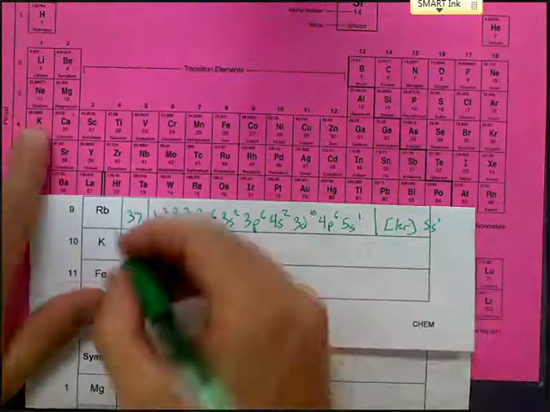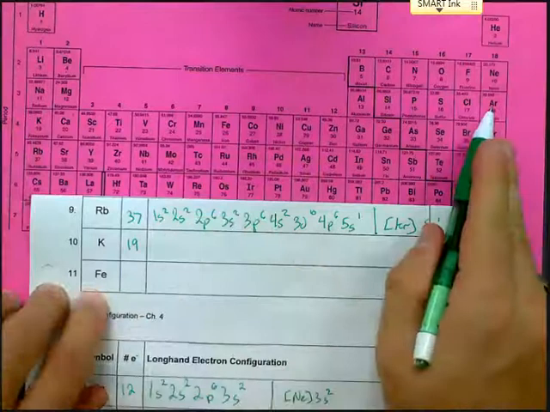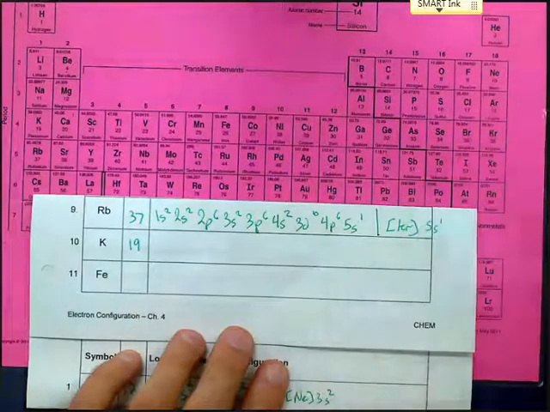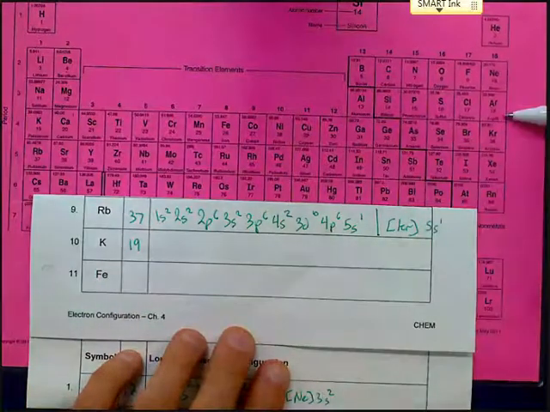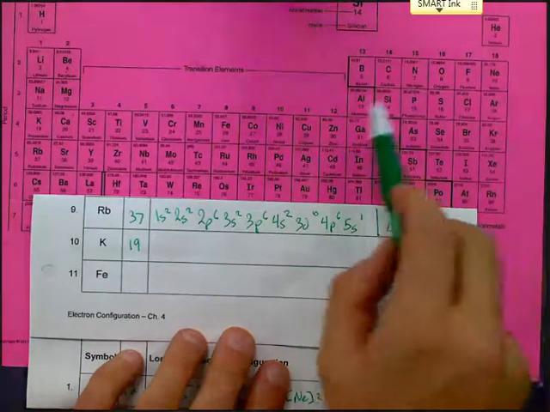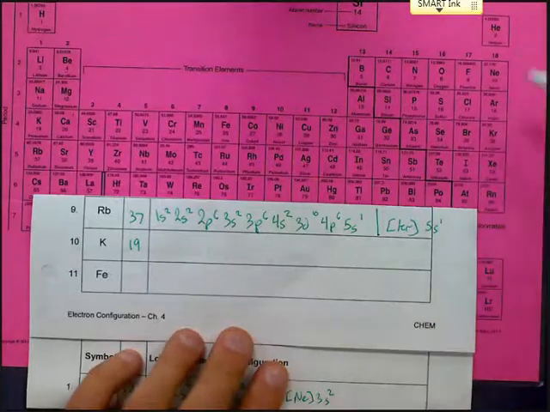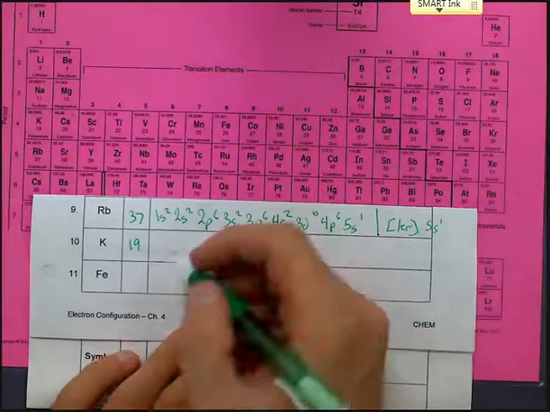Potassium up here. It's got 19 electrons. We're going to build it so it looks like argon. Now, the way we can tell this, argon is in the third energy level, it's in the p block, and it is in the 1, 2, 3, 4, 5, 6th column of the p block. So when I get up to argon, it should end up with a 3p6. We'll have one more electron to add.